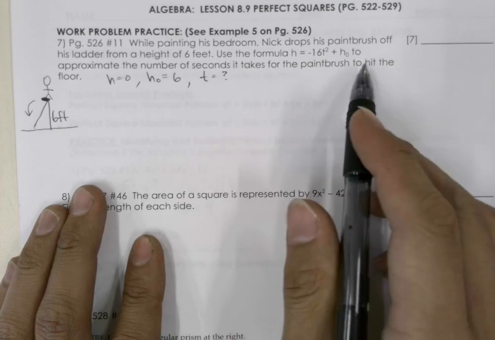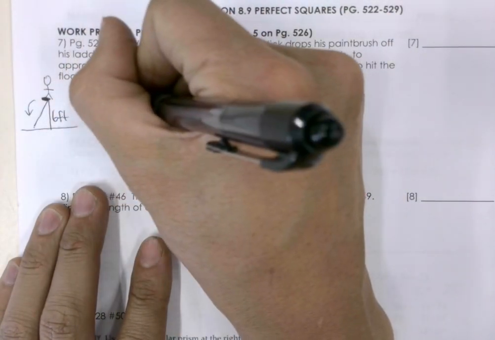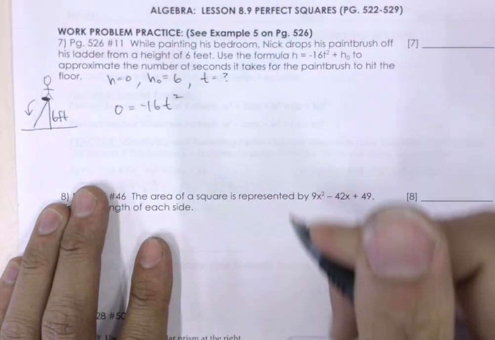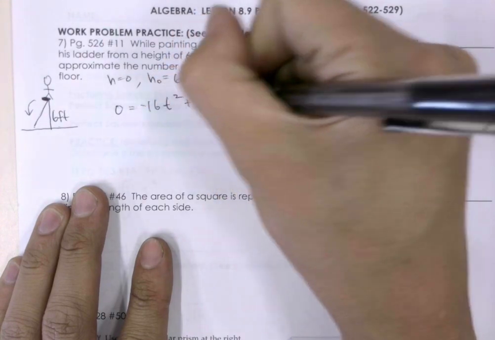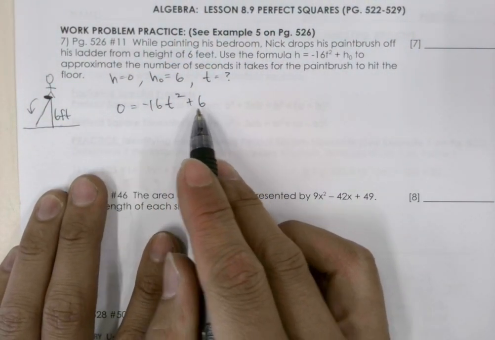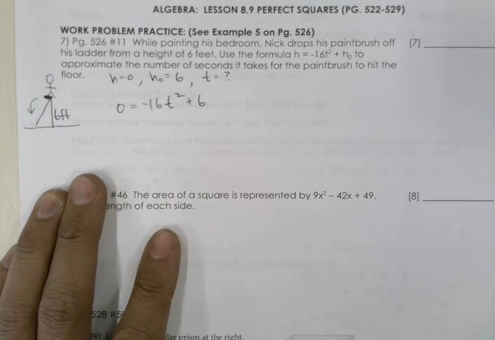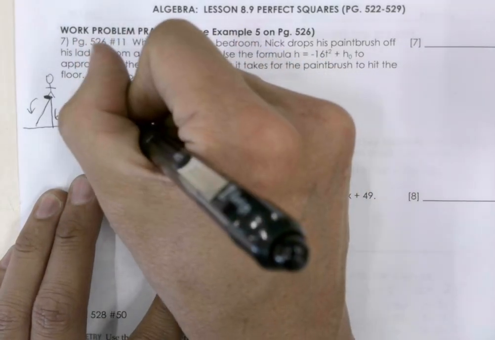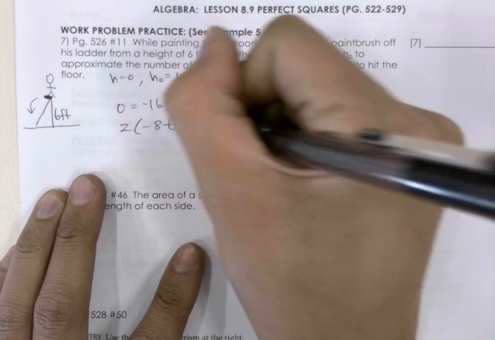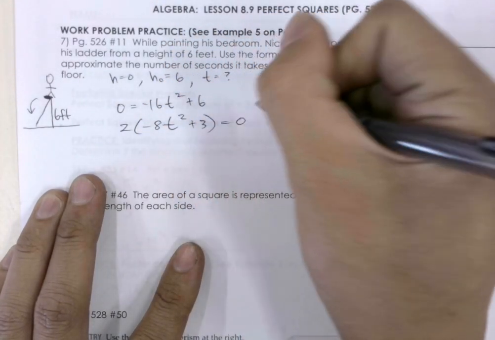Okay, so let's go ahead and substitute everything in. Instead of h, I'm going to write 0, and that is equal to negative 16t squared. We don't know t. And then we add 6. Looking at this problem, what's our first step? It's to factor out the GCF, the greatest common factor. It would be 2. So let's say 2 parentheses negative 8t squared, plus 3 parentheses, is equal to 0, with the 0 on the right side of the equal sign.